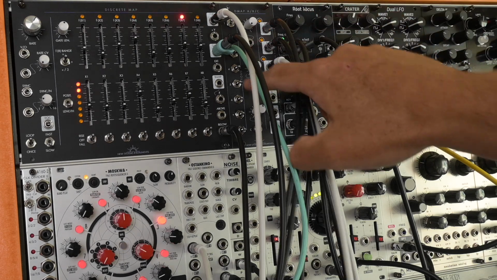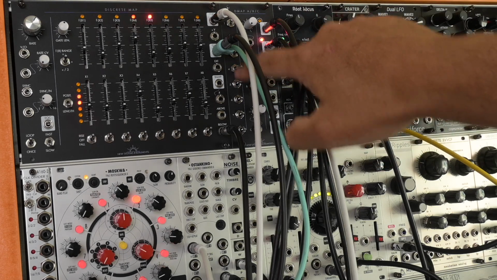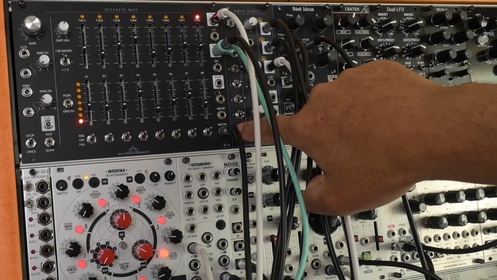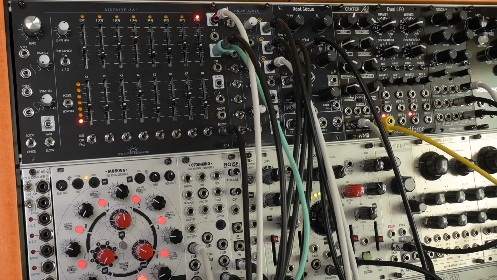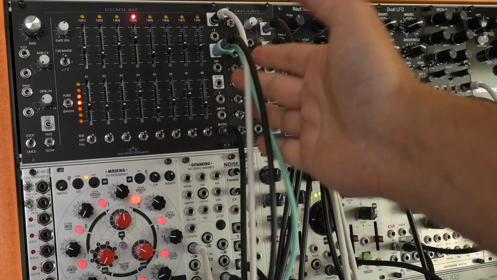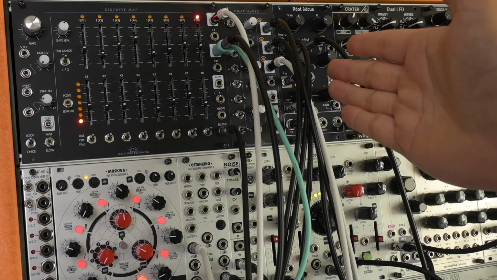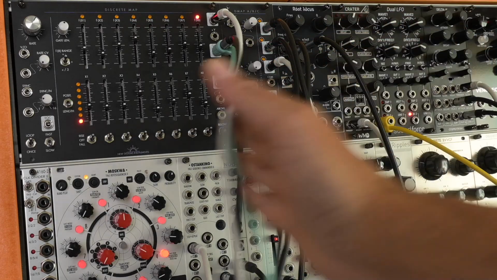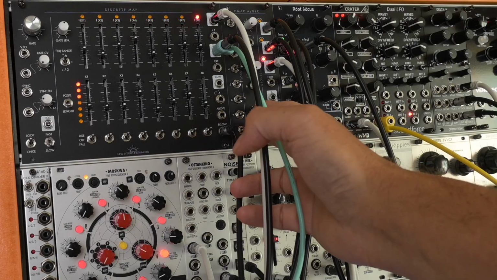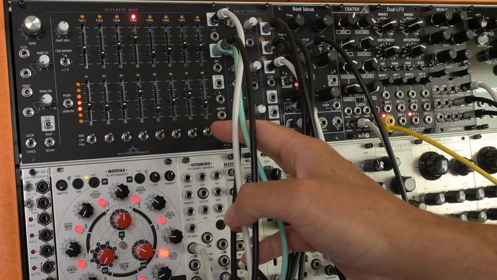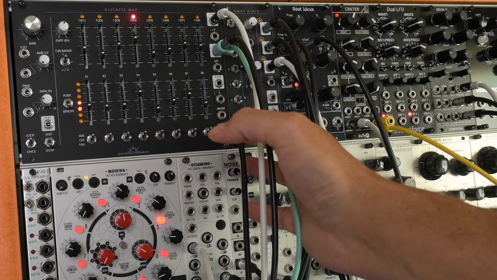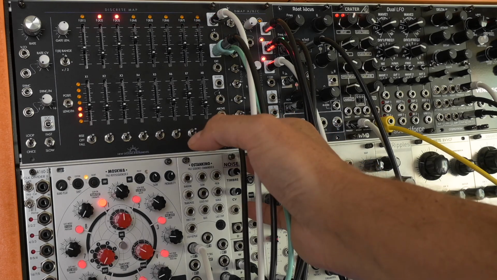So if I set everything to the C output here, we have less accents. I think it's an interesting way you can program linear drums with this. The accents never happen when the kick drum happens, but that's interesting. That's probably not how you would program this if you had all the options.